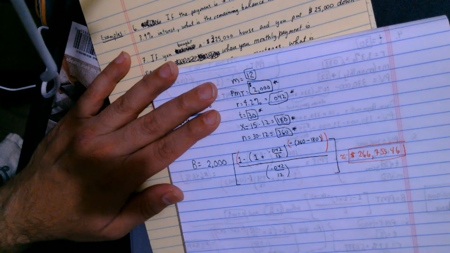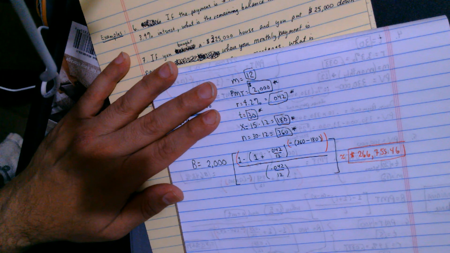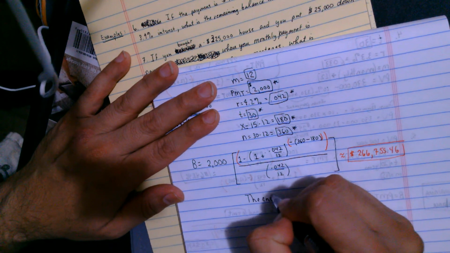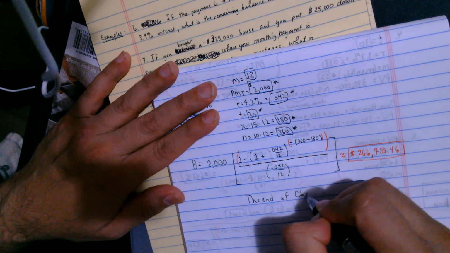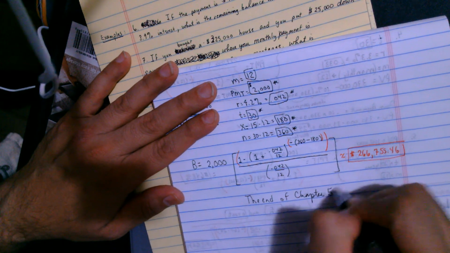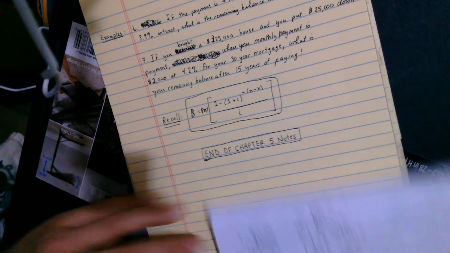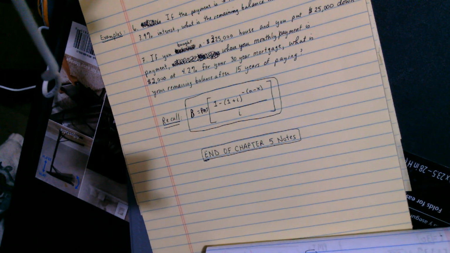This is important. Okay, this is the end of chapter 5. Hell of a chapter, huh? 4 sections that I wrote over here. So I'm gonna go ahead and turn it off.